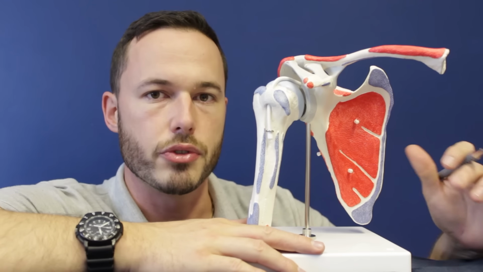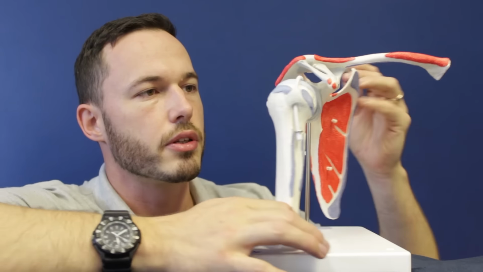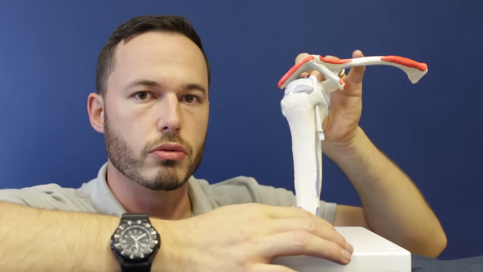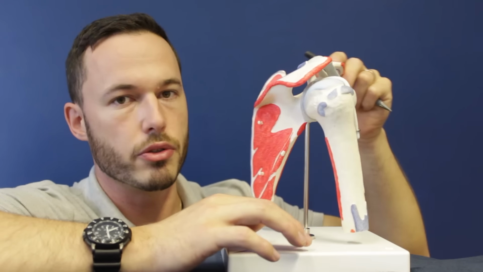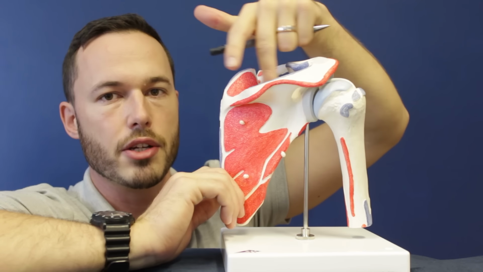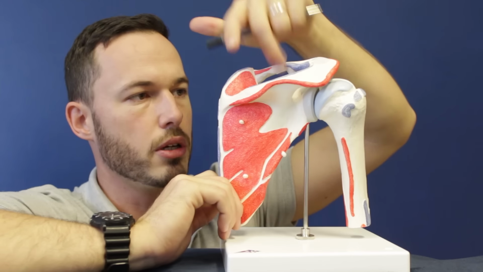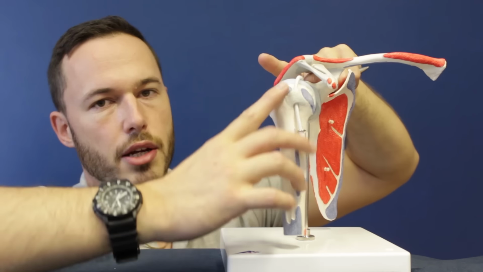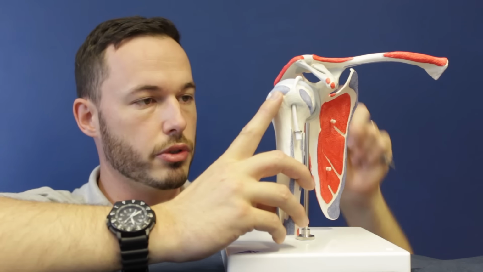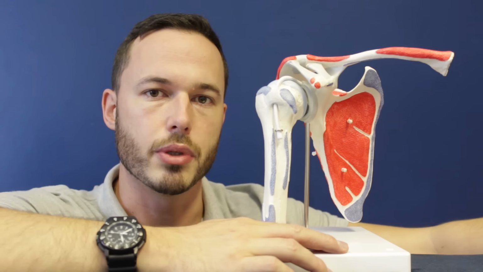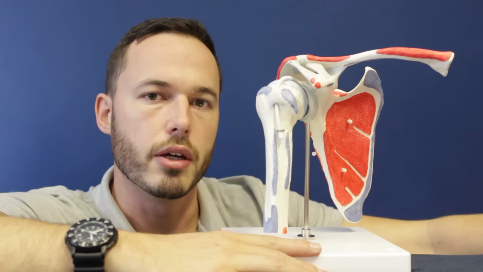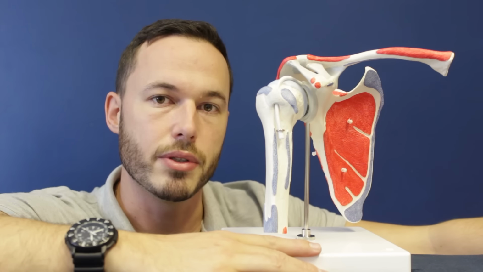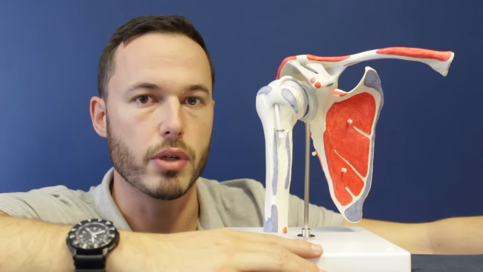So the next thing I want to just point out to you is this tunnel right here. This is where your supraspinatus muscle runs through. The supraspinatus attaches just above the spine of the scapula and runs through, attaching onto the outer part of your humerus. And the reason I mention this is because the supraspinatus is one of the most commonly irritated muscles in the shoulder region.